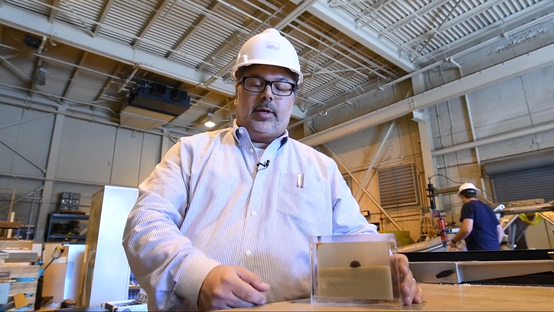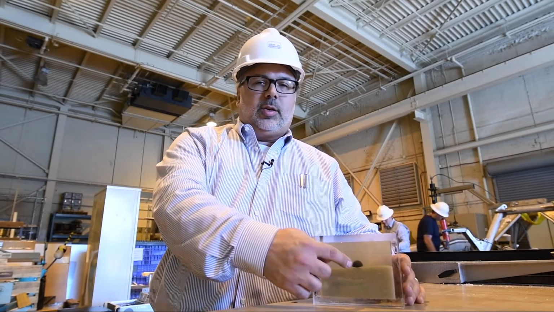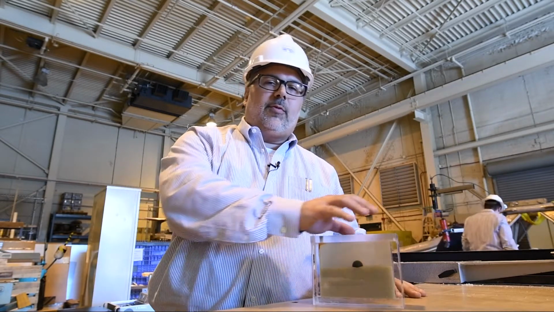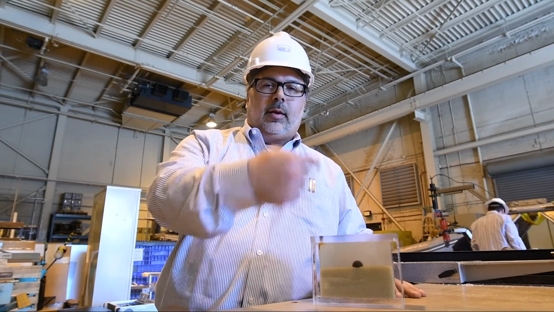Now, when you talk about the density of these different materials, Delrin is roughly half the density of sand, and the steel ball is more than twice the density of sand. And so what I'm going to do is take this container and start shaking it back and forth on the tabletop here. What I'm simulating is what waves would be doing to the seafloor as they pass overhead and rework the bottom.